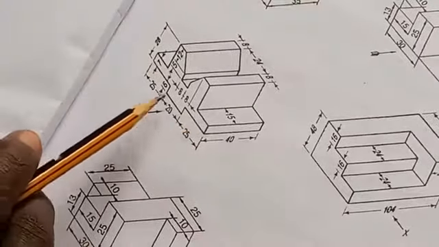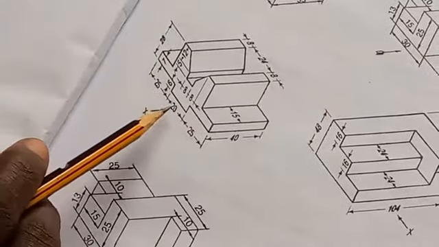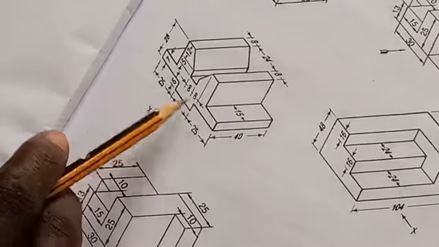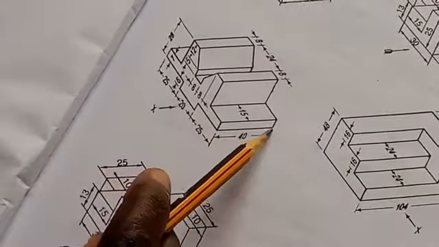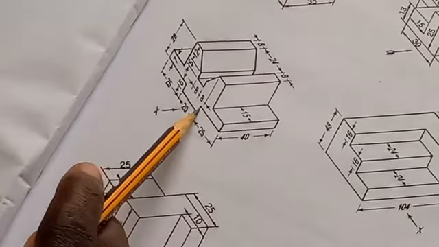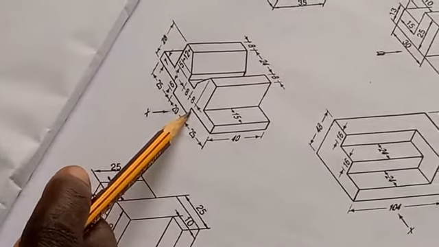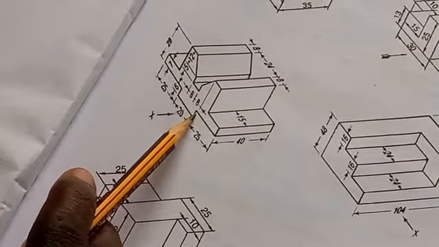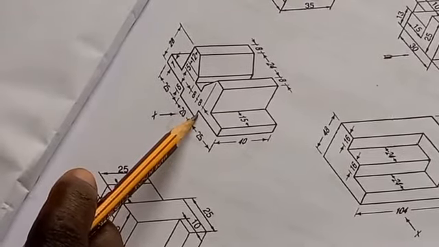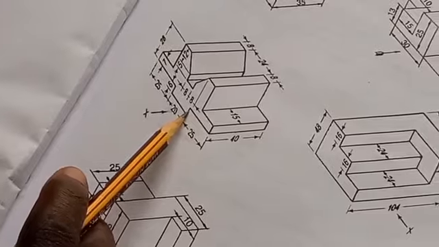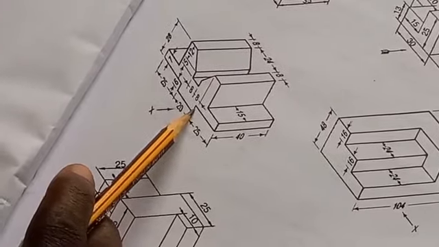So let's look at this. This is the front view. Why? Because this is 25, 20, 25. All together will be 70. This one, the total is 40, which is not up to this. So remember, anyone that is carrying the larger length is your front view. If you can get the front view, the other sides, you know they will be your side view and the top view.